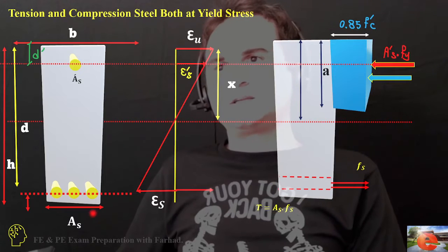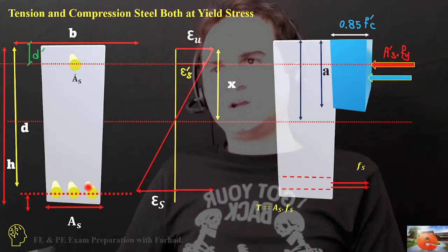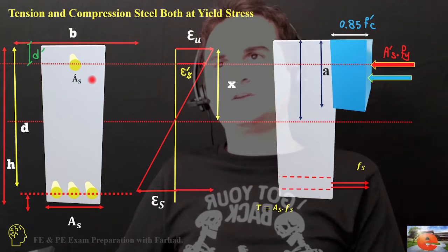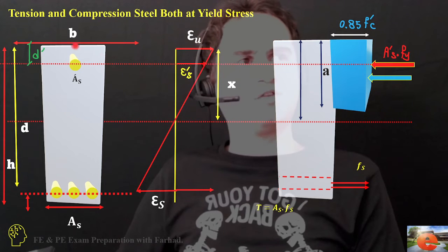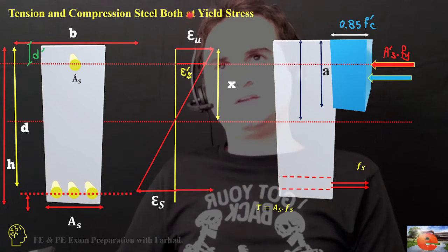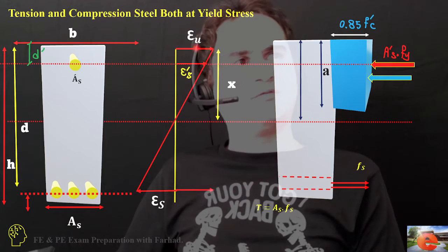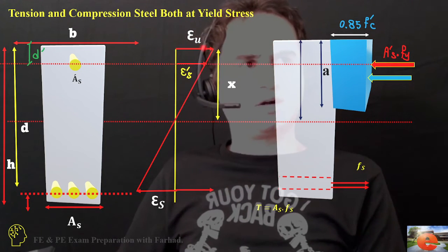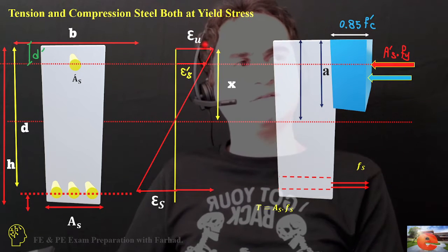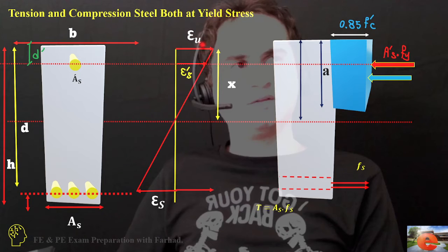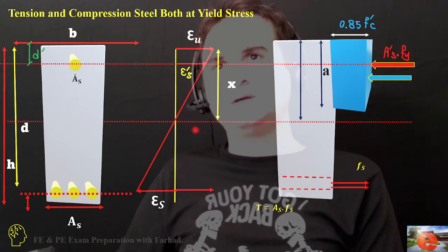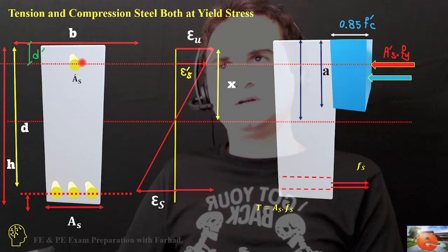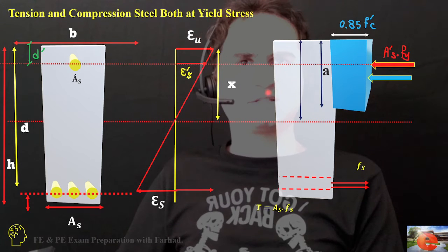In such a case, we have tensile rebars at the bottom of the section and compression steel at a distance of d' from the top of the section. So we have epsilon_u, the ultimate compressive strain of concrete, and also epsilon_s at the bottom, and epsilon'_s at a distance of d' from the top of the section.